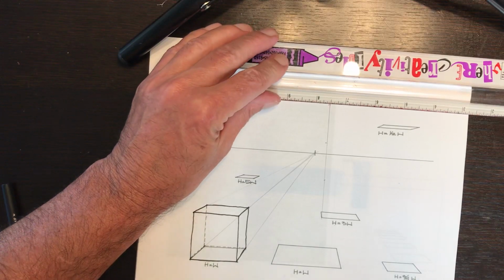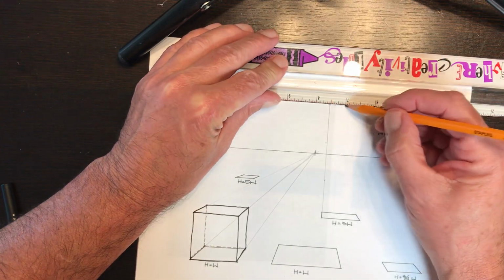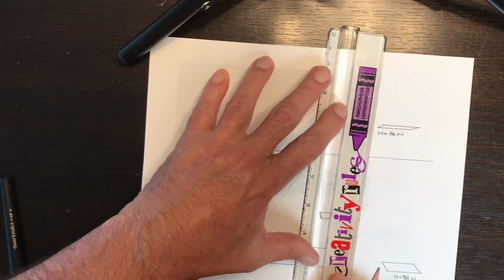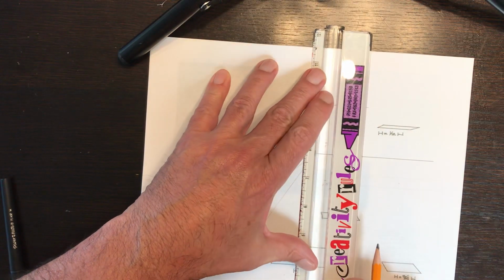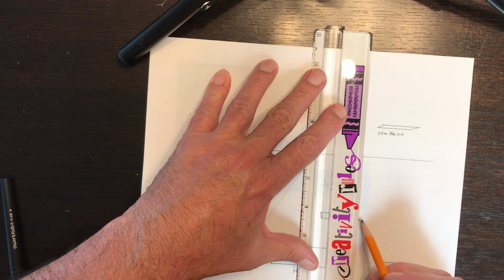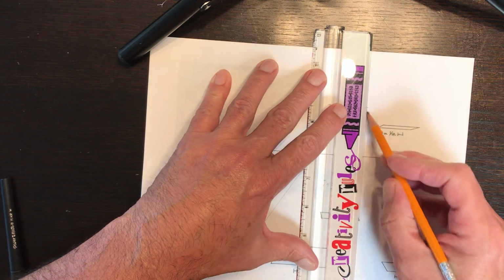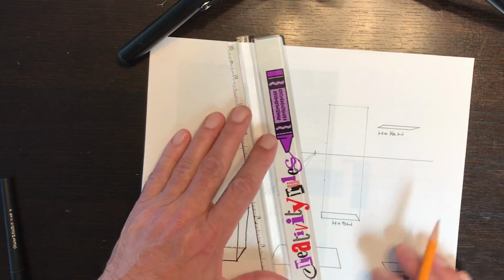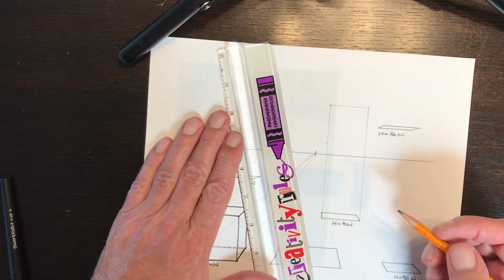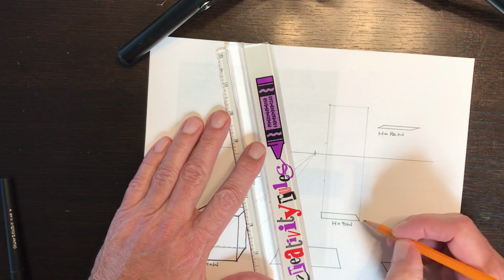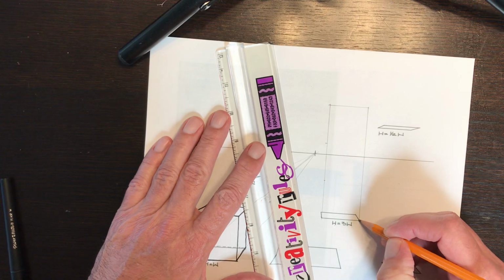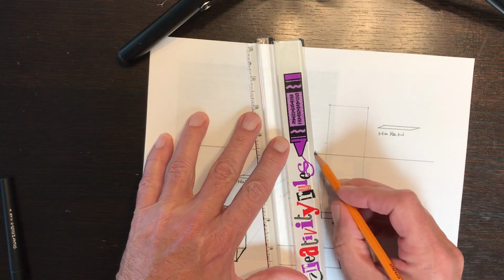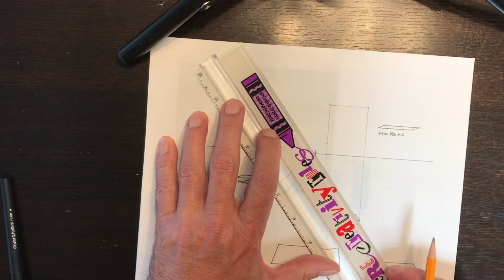Then we do our horizontal for the top. Did I say horizontal? I meant the vertical. And then going back to the front face, I draw another vertical line. And that now is the front face of this object. So just like all of our cubes, we go from the corners of the front face back to the vanishing point.